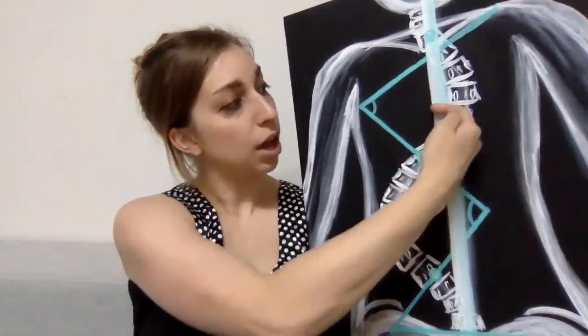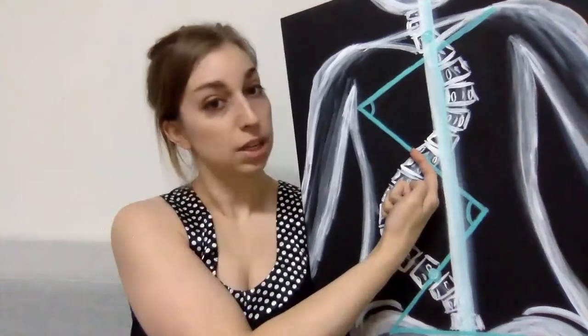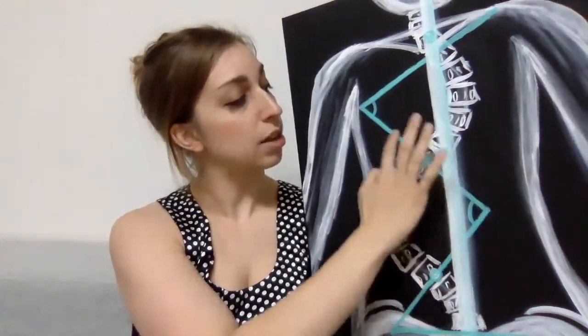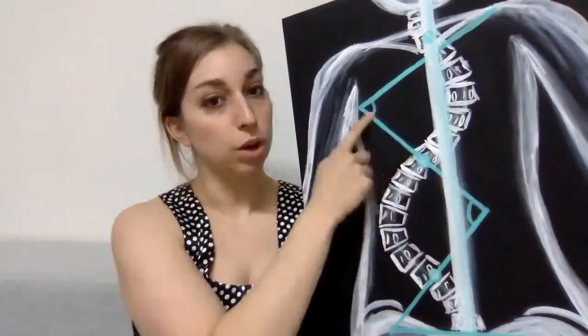I'm going to look at my apex and climb down. It's more tilted here, more tilted here, starts to level out here, so I'm going to draw my line here. So the line that you draw from the most tilted below and the most tilted above is what creates your Cobb angle, and then you measure it.